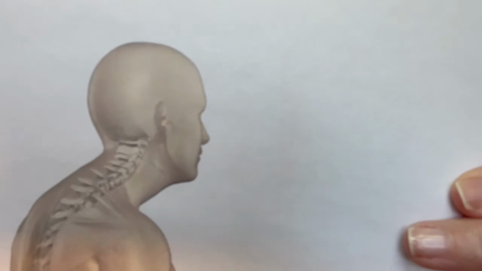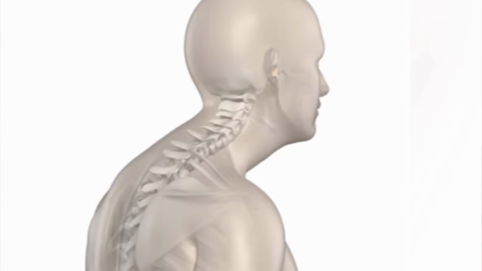Point number 2 is posture. This is what we don't want to happen: dowager's hump or humpback. If we get to that, then everything is forward, you have poor balance, and as you move forward like this, your lungs and your diaphragm and all your internal organs are all crunched up, and that's what you don't want to do.